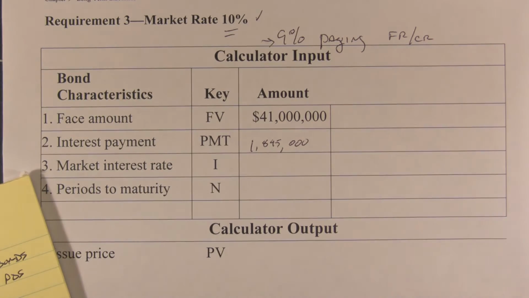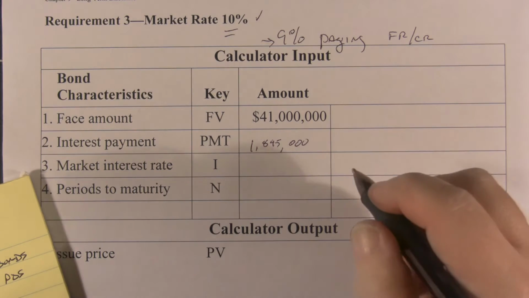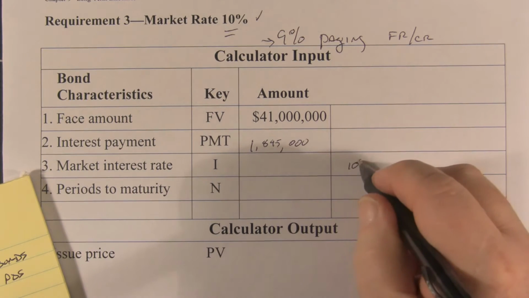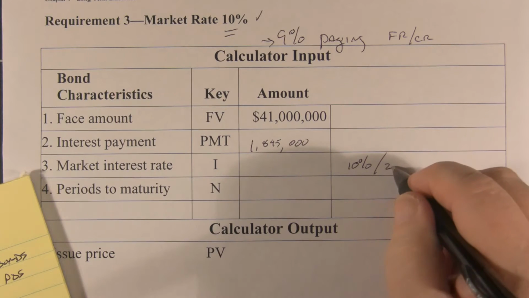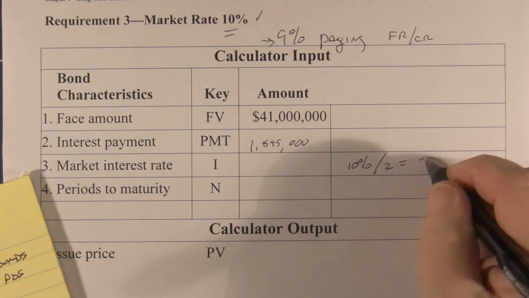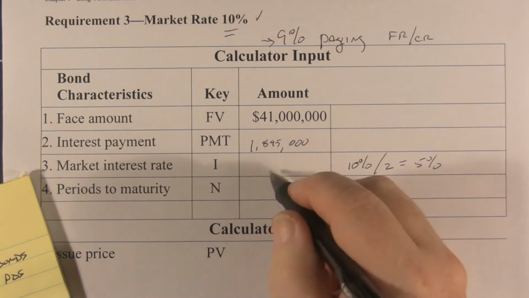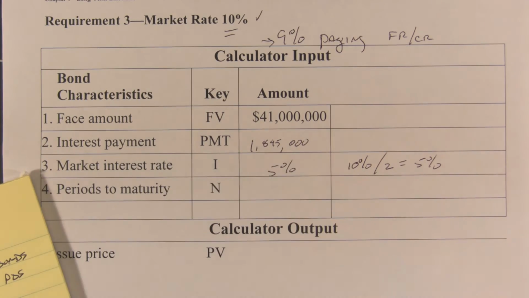The problem for our company now is that similar companies of similar risk are paying 10% and we're only paying 9%. So we have to kind of put our bond on sale. We have to mark it down. We have to sell it at a discount. So our interest rate, the market rate, is 10% divided by 2, which is 5%. That's the interest rate we need.